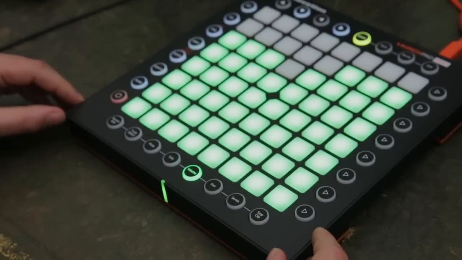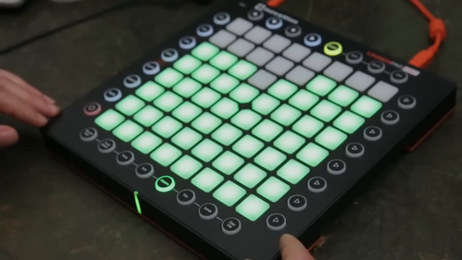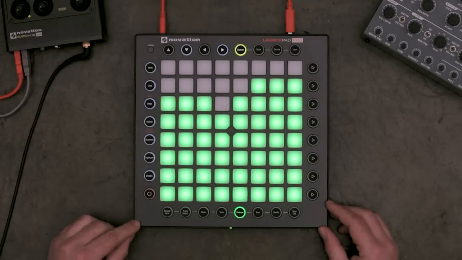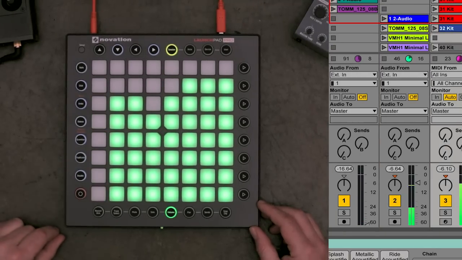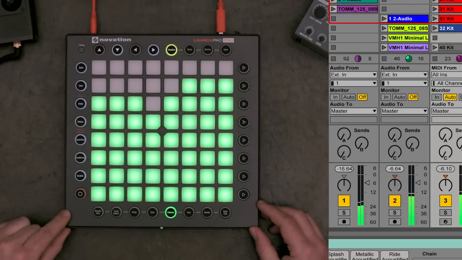All the fader controls in Launchpad Pro have the new fader glide mode, and this allows us to make nice smooth transitions with our fader controls. This is velocity sensitive, so if I push the pad lightly, we'll see that we get a nice fader glide to that position. If I press hard, it will instantly jump to that point.